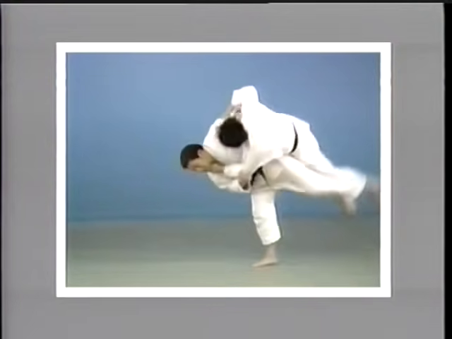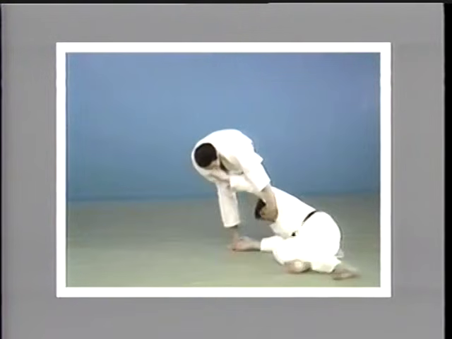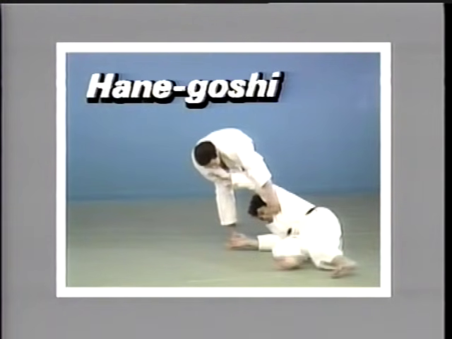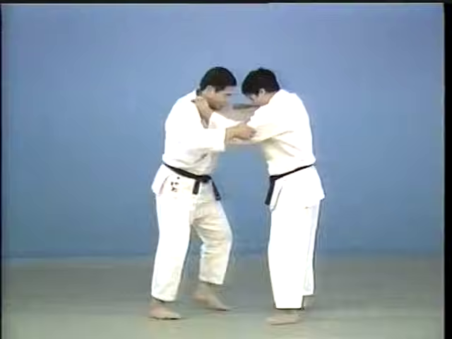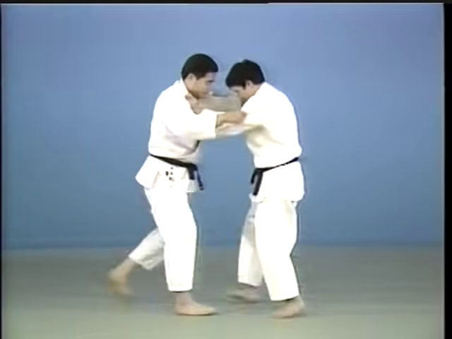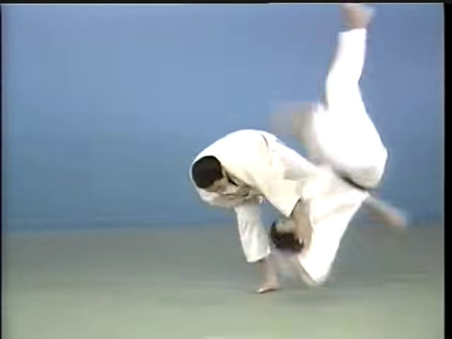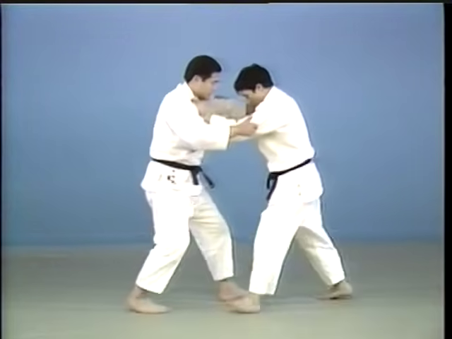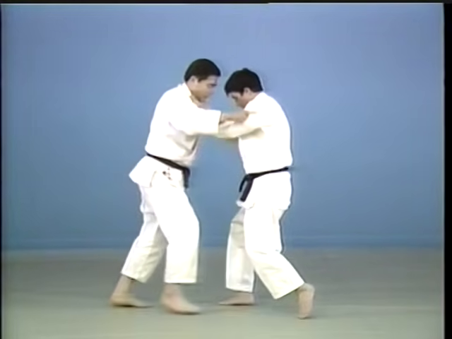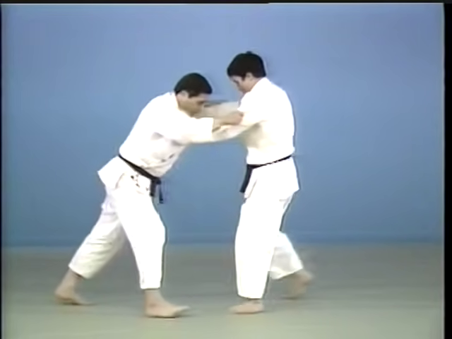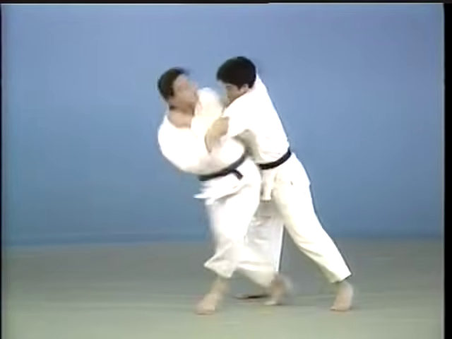Hanegoshi. Hanegoshi is a technique of throwing your opponent by bouncing him up using the movement of your hip and foot. Hanegoshi executed in pursuit.